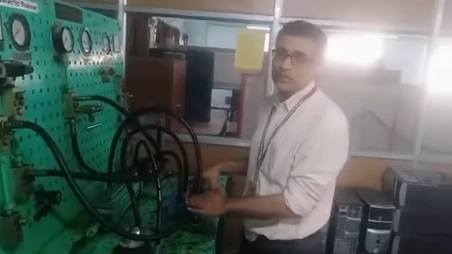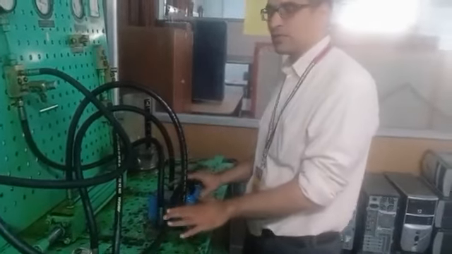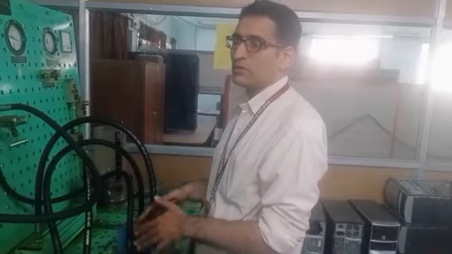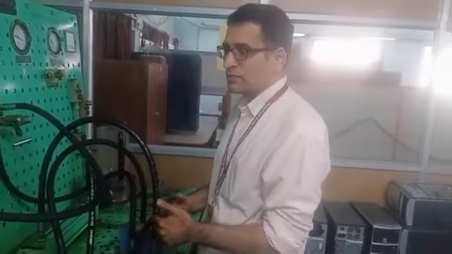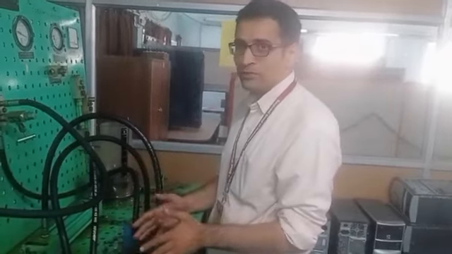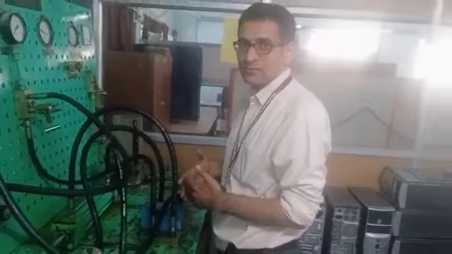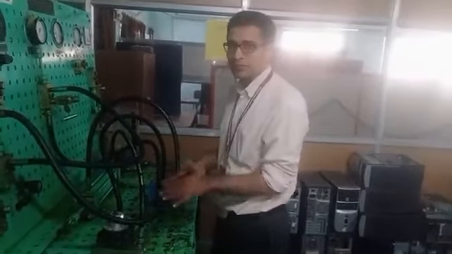Now we are going to study the meter out type of speed control arrangement for the hydraulic circuit. Here, under the meter out circuit, we are going to control the hydraulic fluid which is coming out from the actuator. That is, the flow control valve is placed between the actuator and tank. Okay, so that will create a meter out type of arrangement.